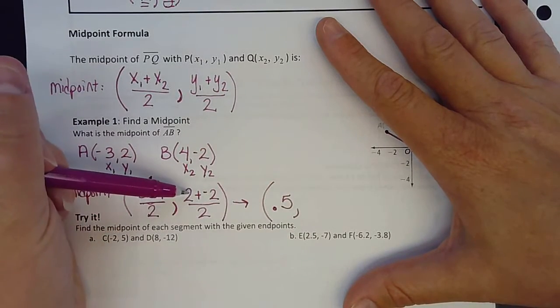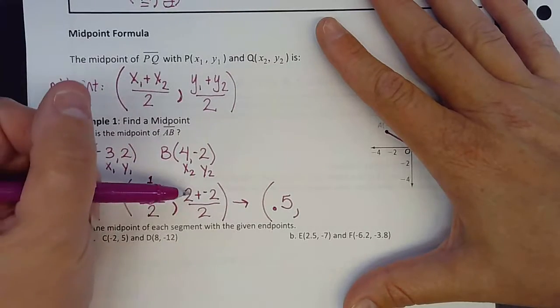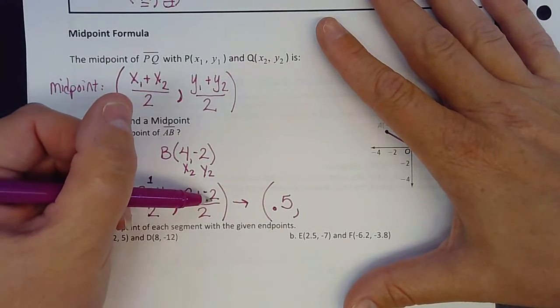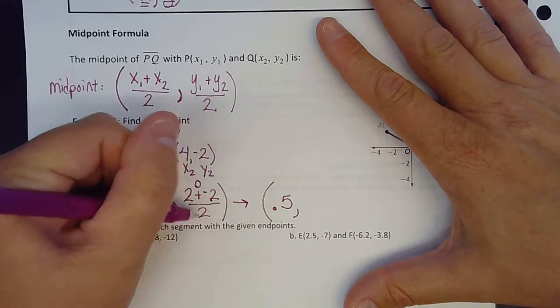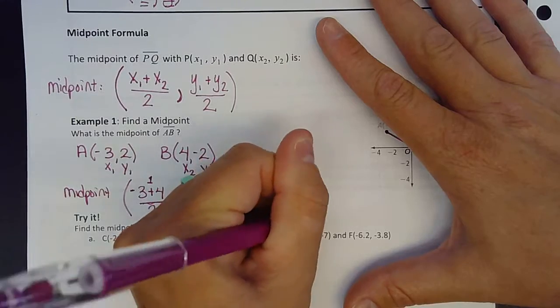And then same thing here. And then I put a comma. You would do 2 plus -2, and that gives you what? 0. And then 0 divided by 2 is 0.